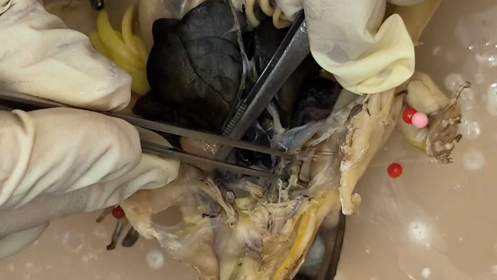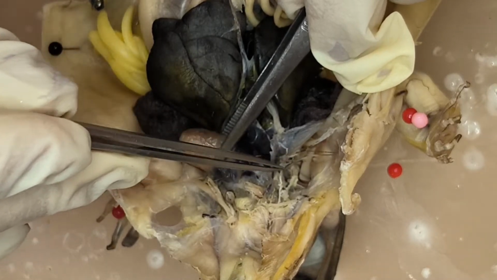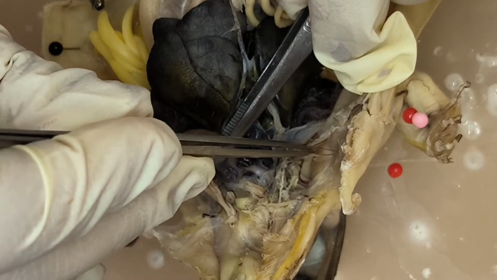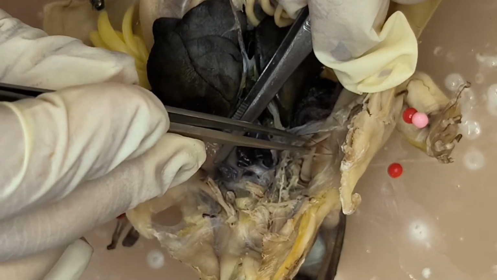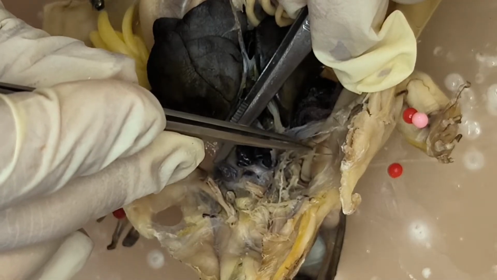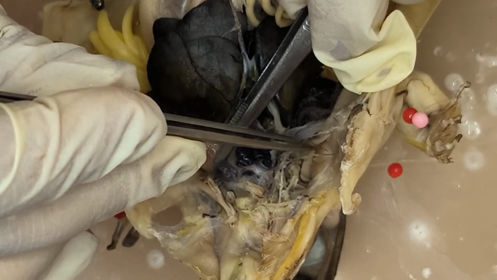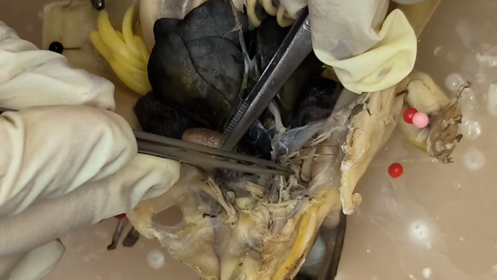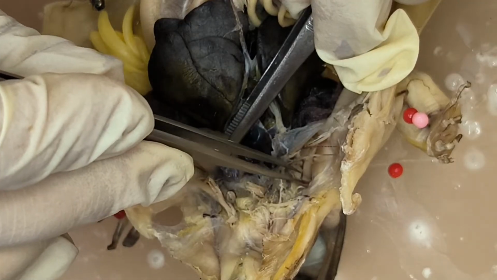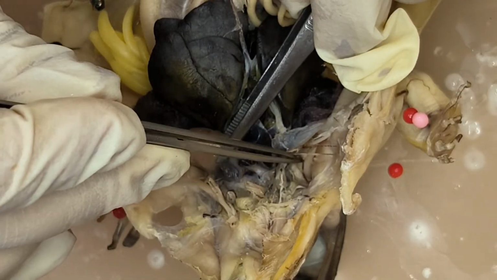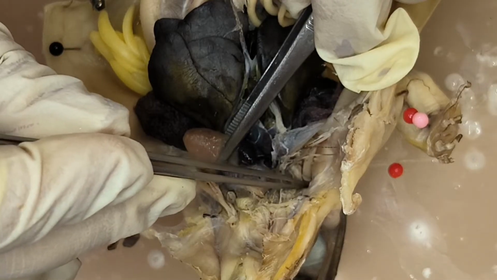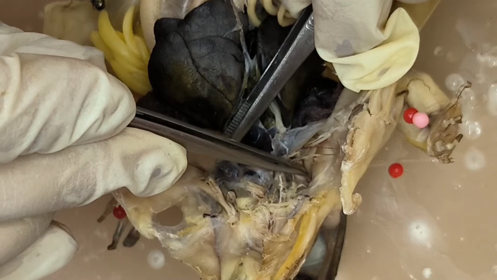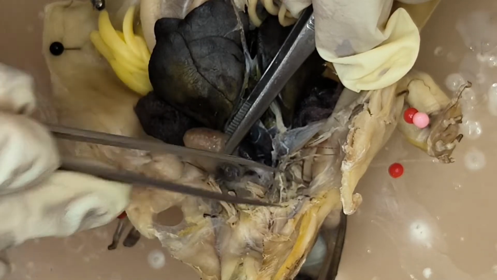Okay, and then try to trace. So it has a branch that now enters the shoulder. This is the subscapular vein, again draining blood from the dorsal part of the arm and also the shoulder. And then you would see the other branch that would insert itself to the eustachian tube. So this is the internal jugular vein, collecting blood from the brain, the eye, the spinal cord, and other parts of the head.